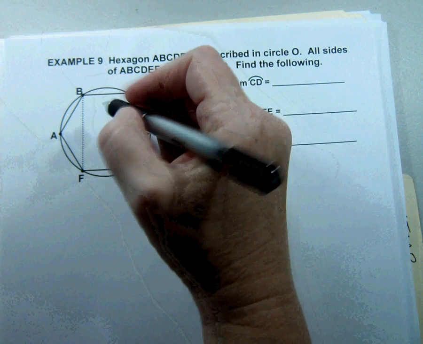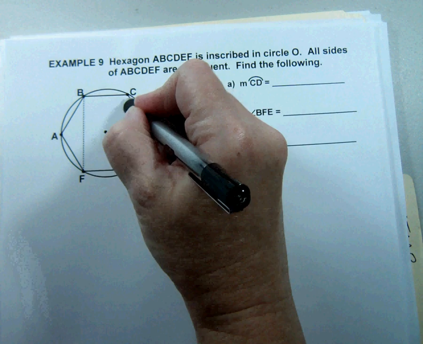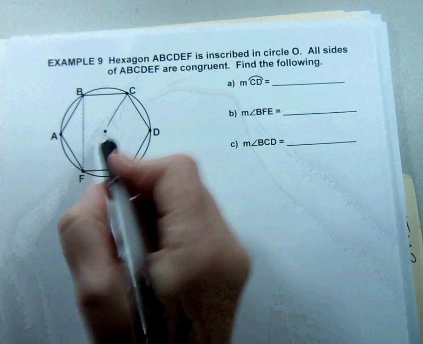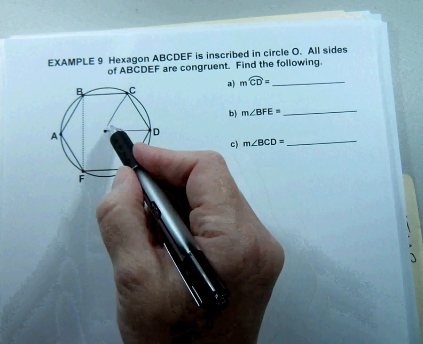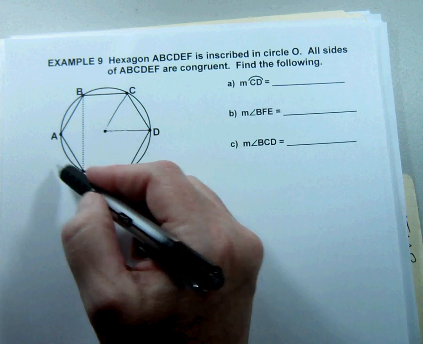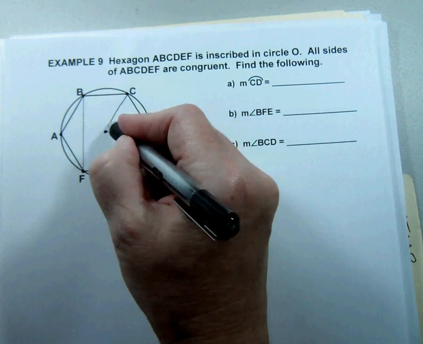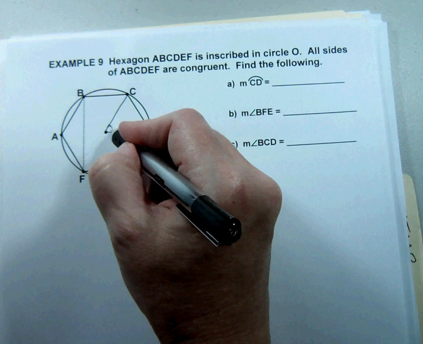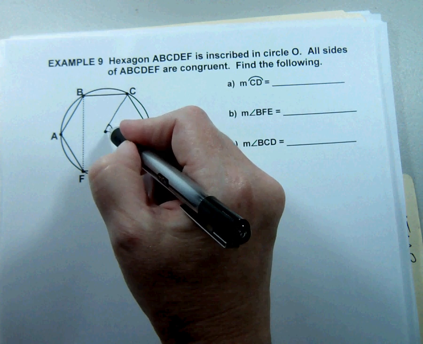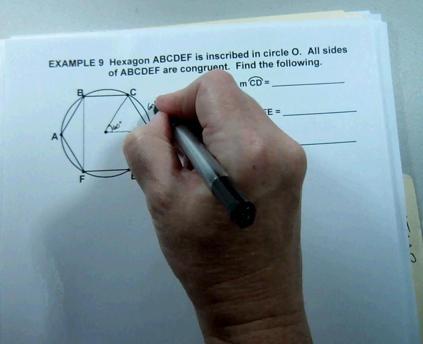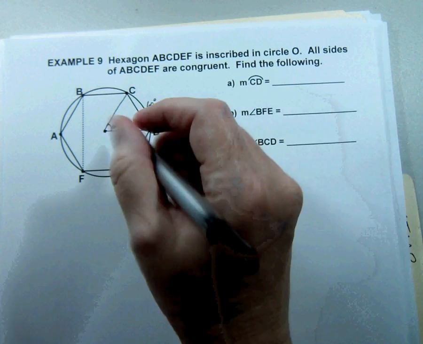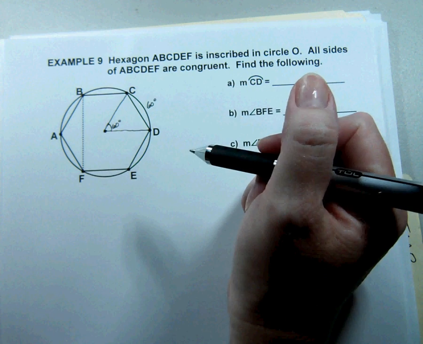I think I'll draw one just to explain this. This right here, from your center out, we would have 6 of those, and they would all be congruent. So that really means all these arcs out here are the same. Well, if it's a hexagon, this little central angle is 60, and so is this one. You have equilateral triangles inside a regular hexagon.